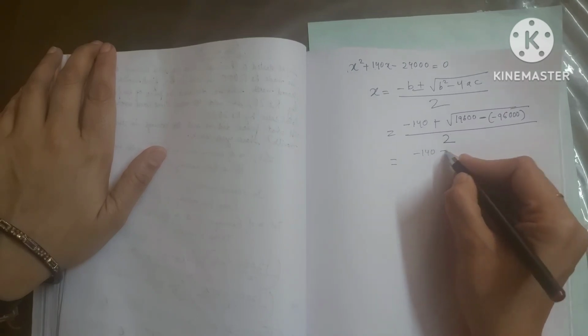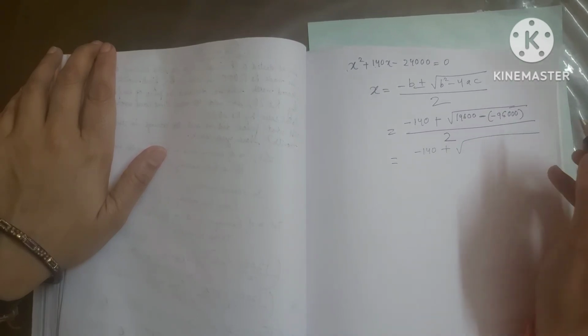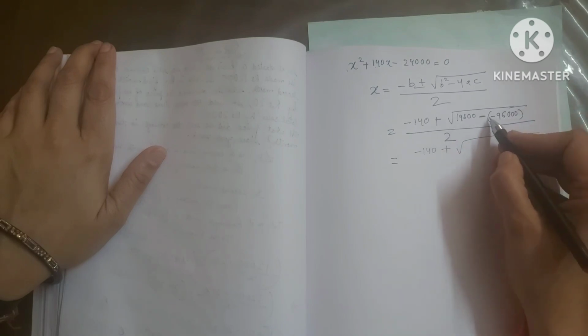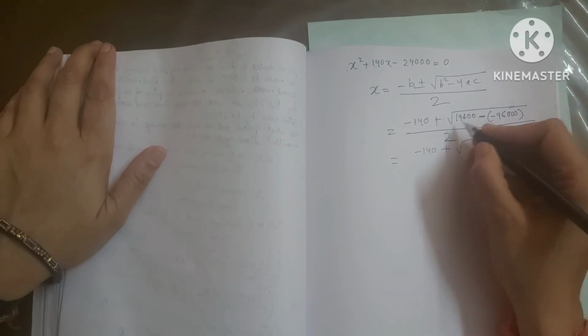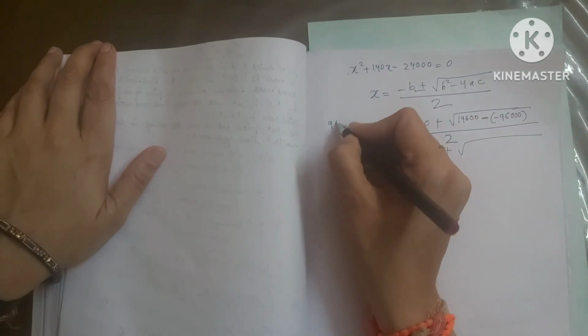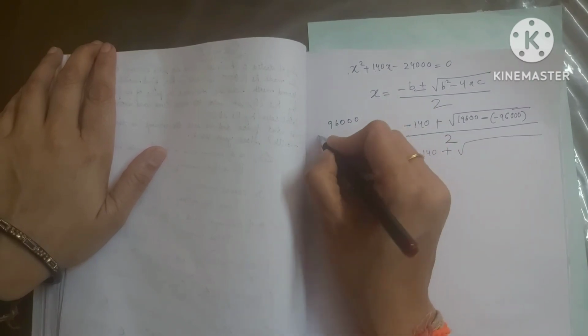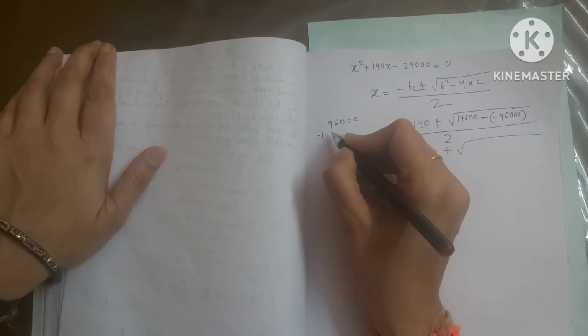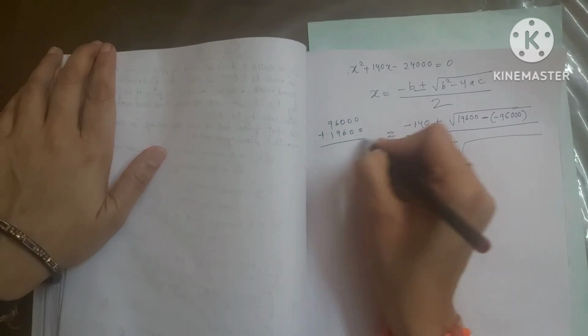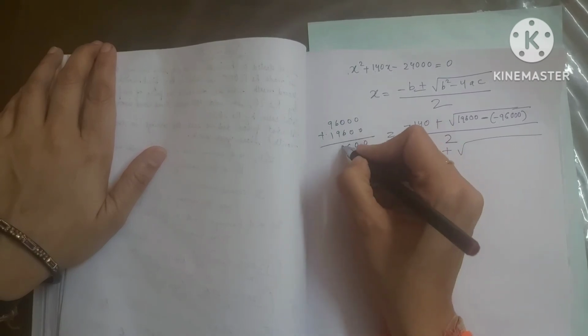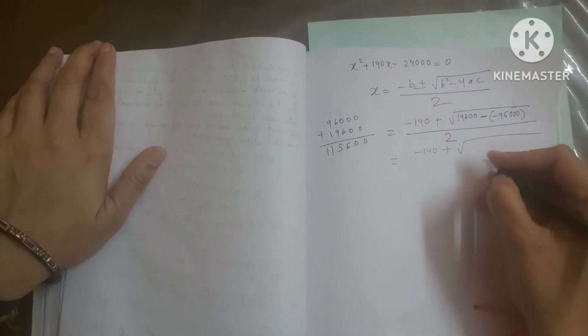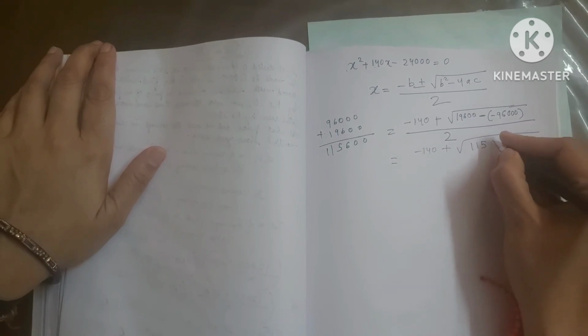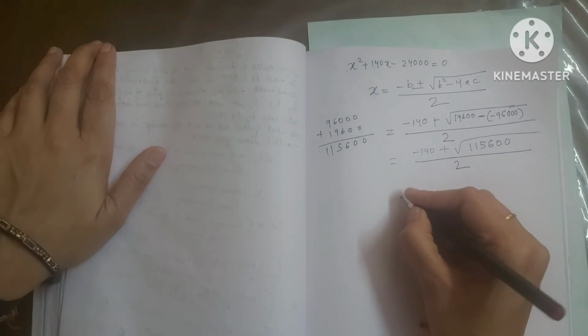Then minus 140 plus, here again, what will it become? It will become plus here. So 96,000 plus 19,600. So what will it become? 1,156 and then 2 zeros here, divided by 2.